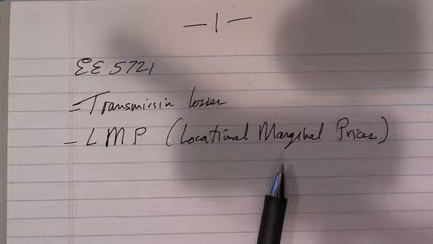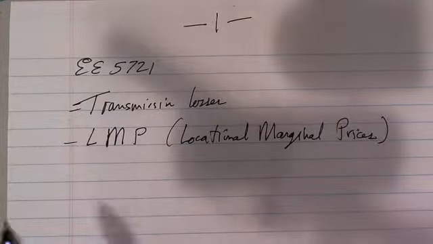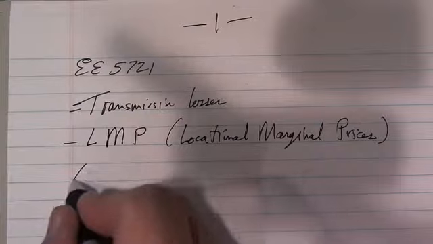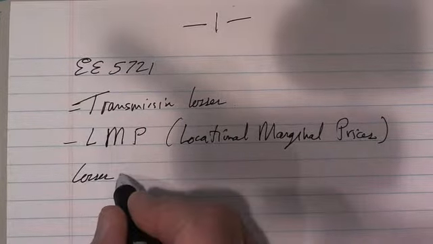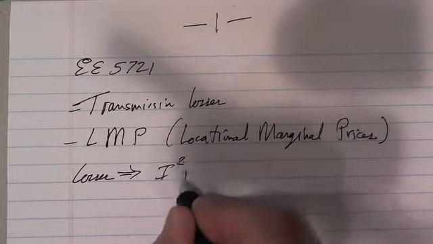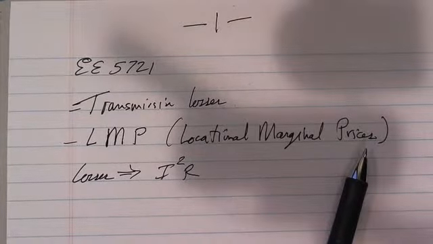Okay, what I'm going to do now is we're going to talk about losses, and this is a topic that goes way back. Power system engineers recognize that the transmission lines have losses. Us engineers know this is I squared R. You can't push a current through a transmission line without incurring some heating.